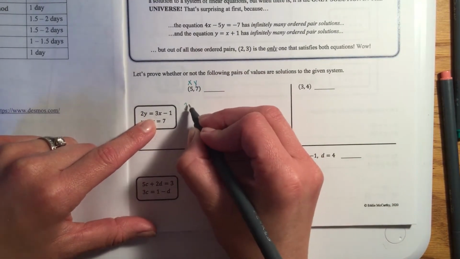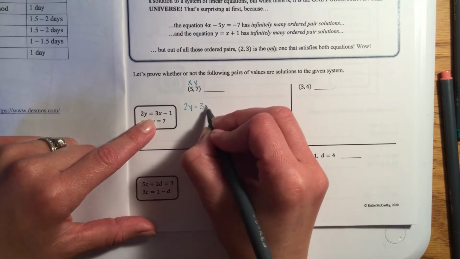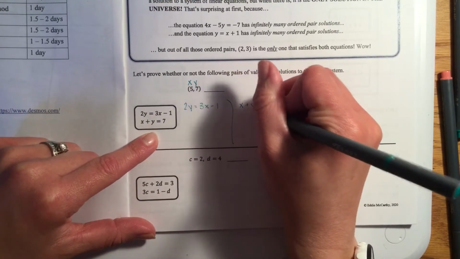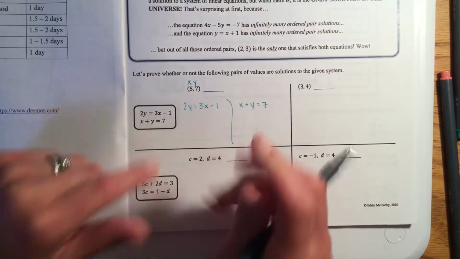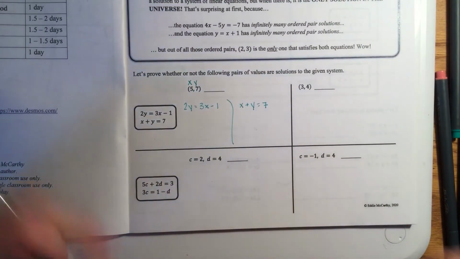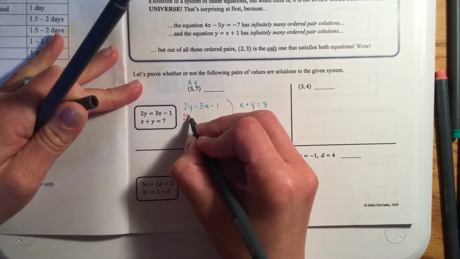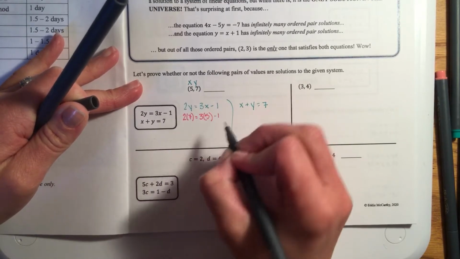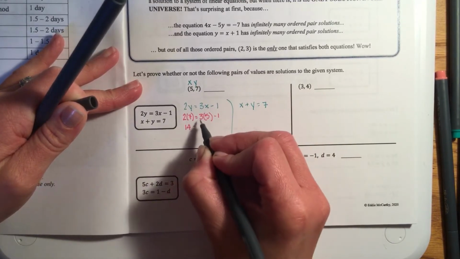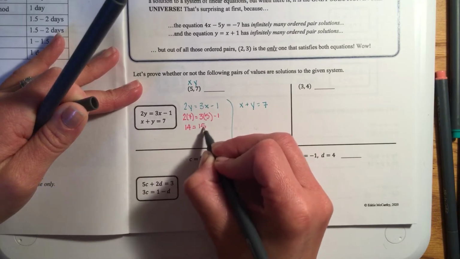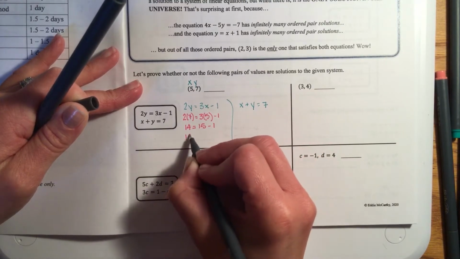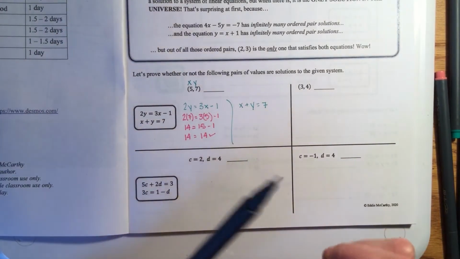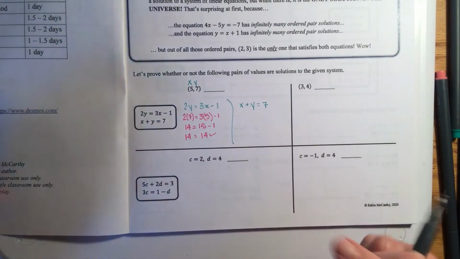So 2y equals 3x minus 1. And I'll do my other one, x plus y equals 7. 2 times y, so it's 2 times 7 equals 3 times x, which is 5. 2 times 7 is 14. 3 times 5 is 15. 15 minus 1, does 14 equal 14? Yes, so the first equation is true. What about the next equation?